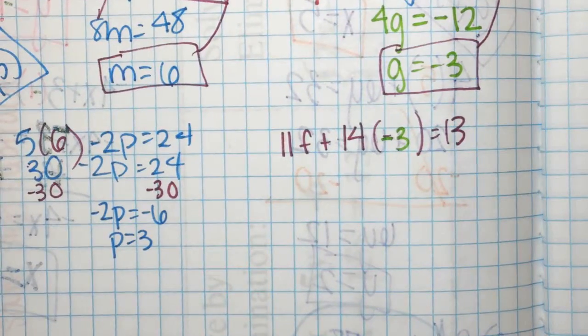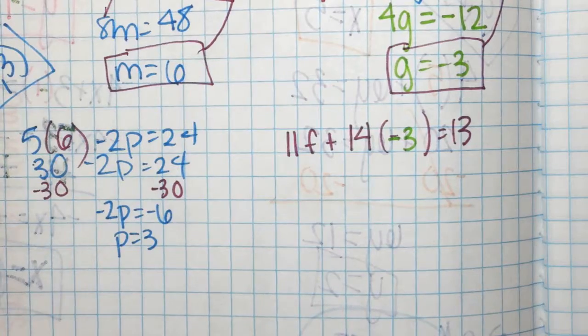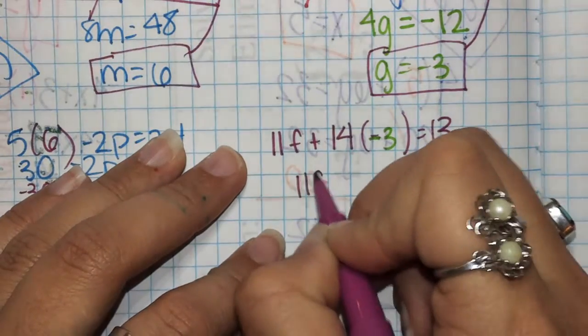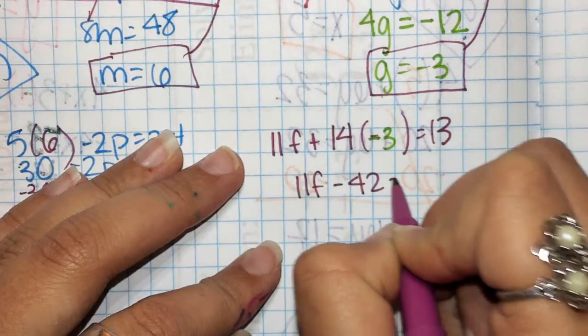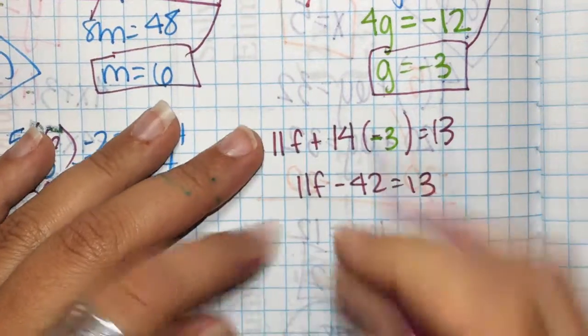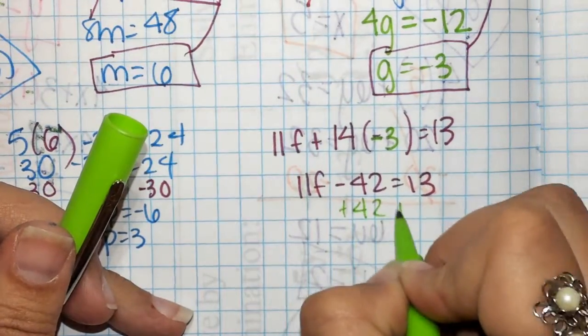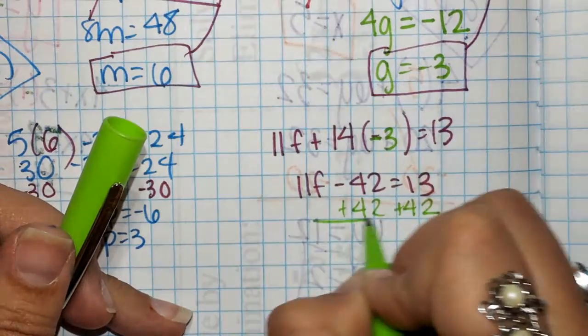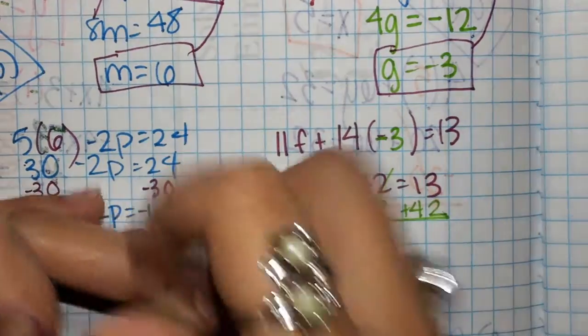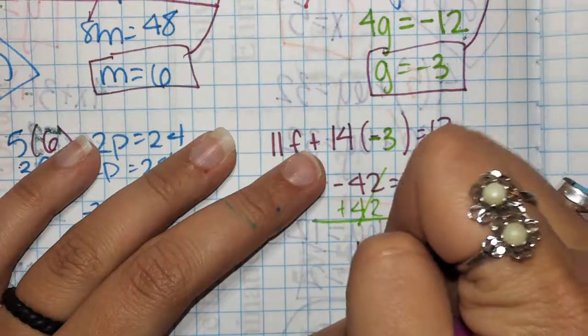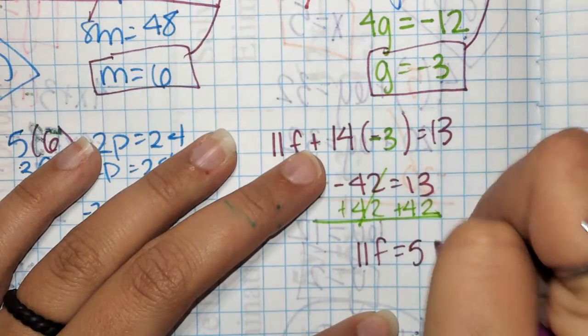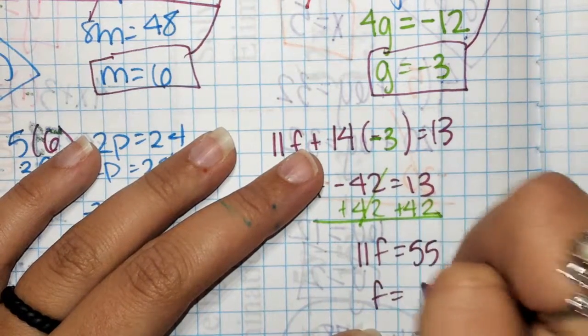equals 13. All right, what is 14 times negative 3? Negative 42. And then I add 42 to both sides, correct? Yes. And then you get F equals 55. Then you get F equals 5.